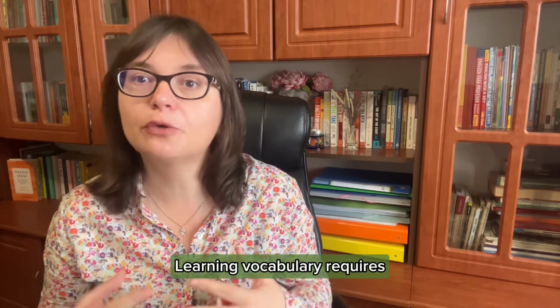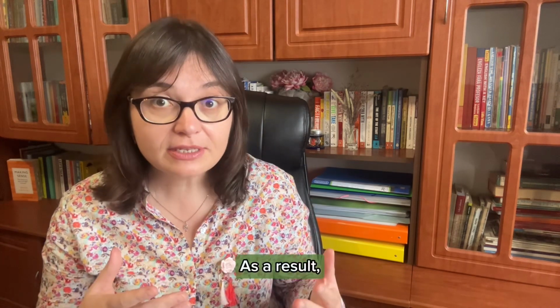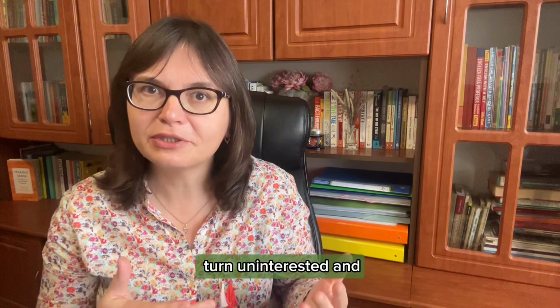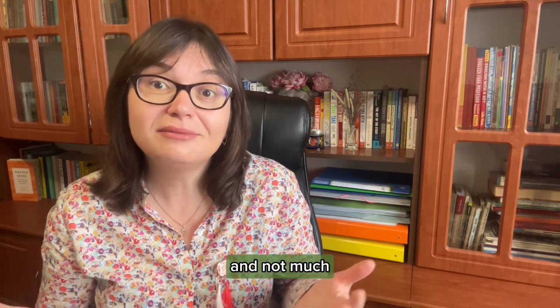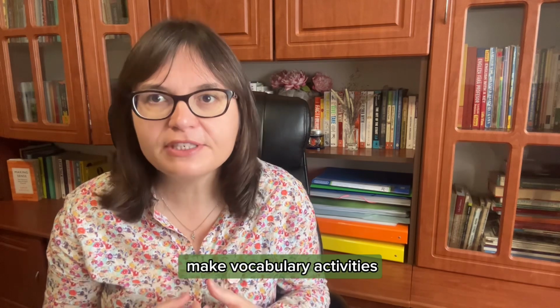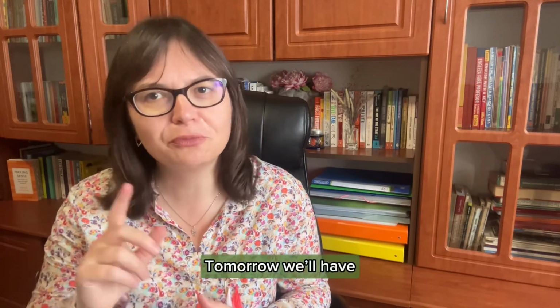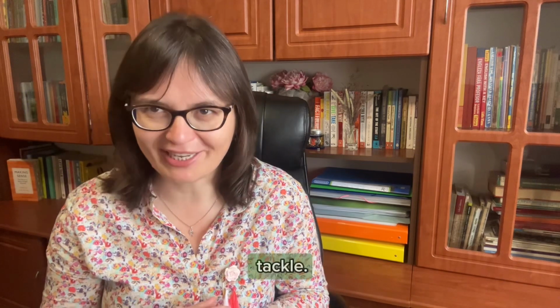Learning vocabulary requires some substantial mental effort to be put in the process. As a result, the students might turn uninterested and disengaged, and not much learning is happening. So how to make vocabulary activities more interesting? That is the question today. Tomorrow we'll have another question to tackle.